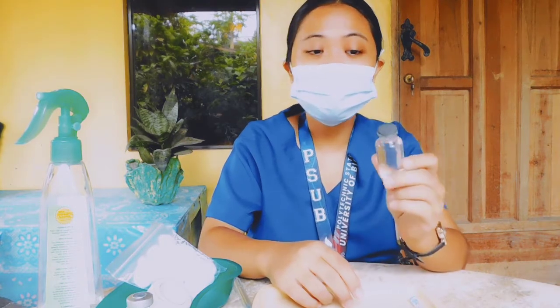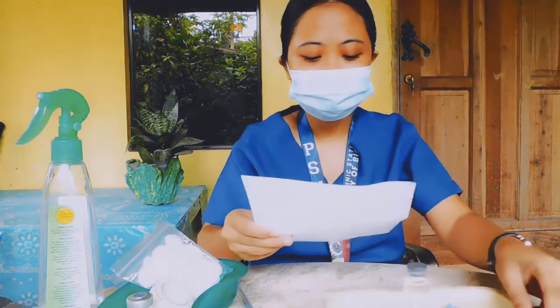And next one is the medication. Here I will be using the vial of hepatitis B vaccine. And next is to check the MAR. So I have the MAR with me.